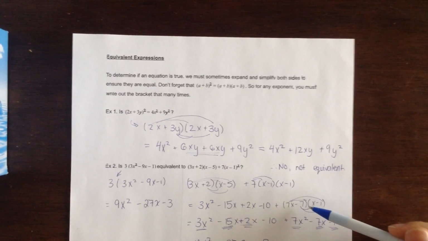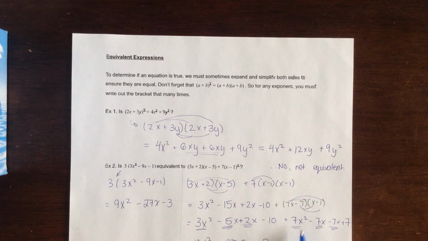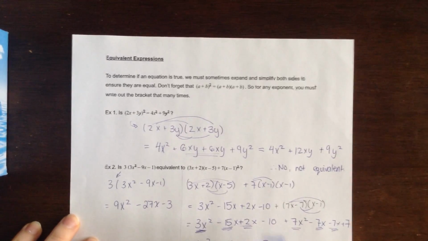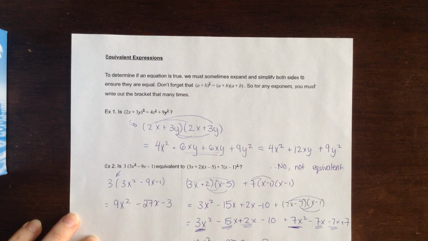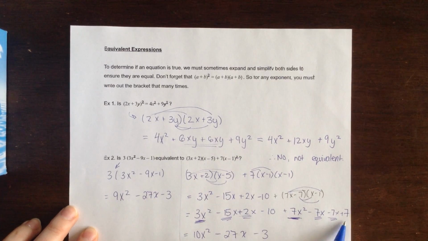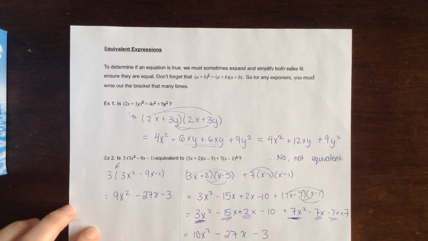So we were just looking at expanding out our two brackets here. Continuing that, we got 7x squared minus 7x minus 7 plus 7. And then from there, we're just going to look for our like terms. We've got a couple of x squared terms, so 3x squared and 7x squared to get 10x squared. Then if we're adding all of our x terms, we get negative 27x. And then adding our constants, we get negative 3.